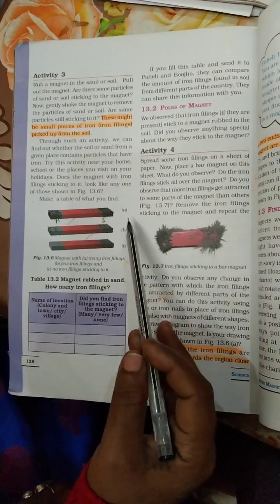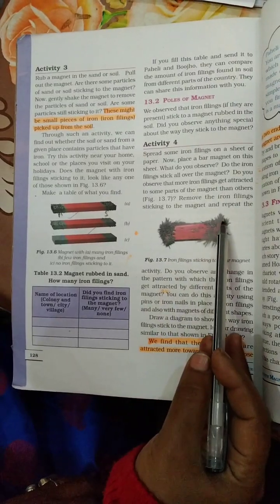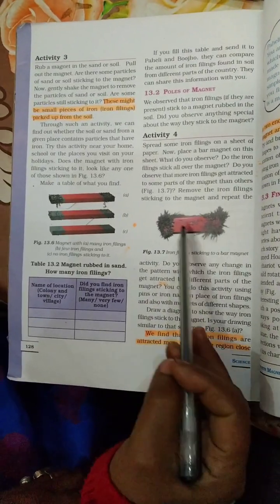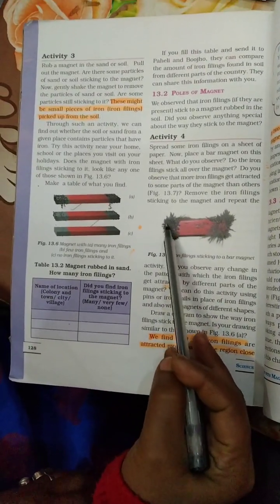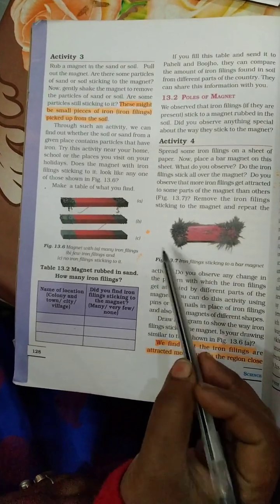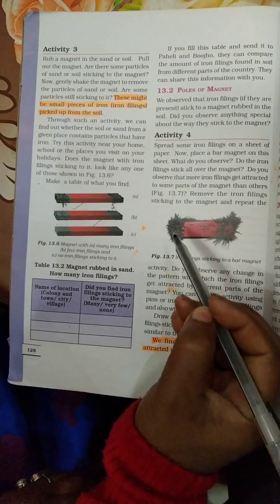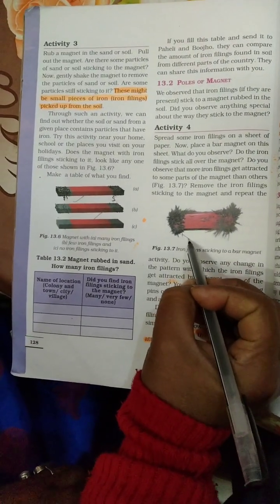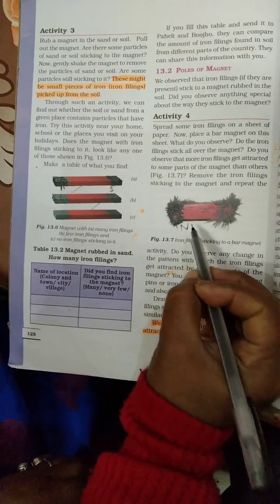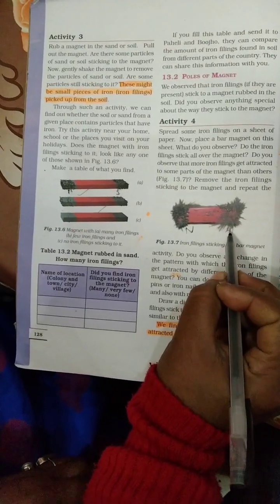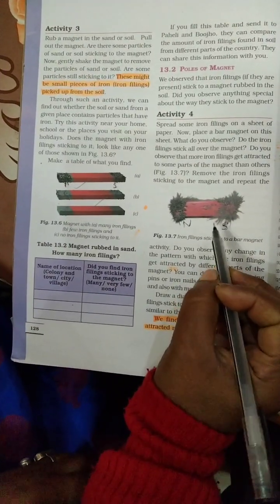Like in activity 3, maximum iron filings are sticking to the ends of the magnet, and these ends indicate the poles of the magnet. In a bar magnet, this end is known as the north pole and that is known as the south pole.